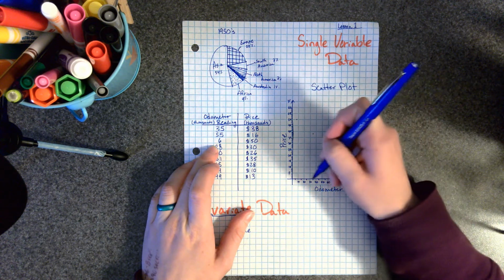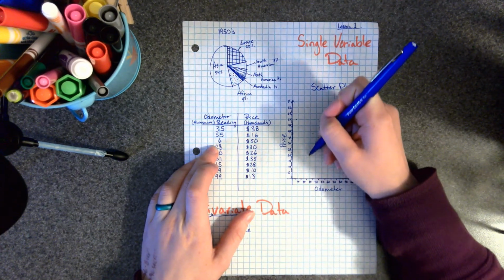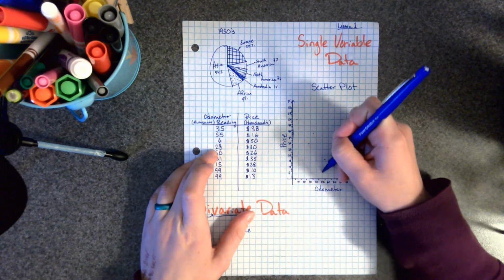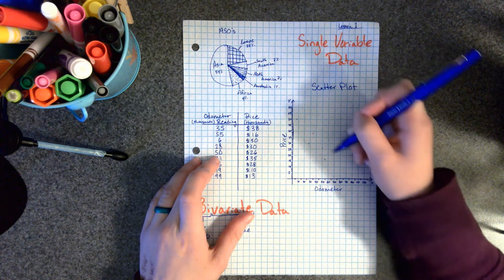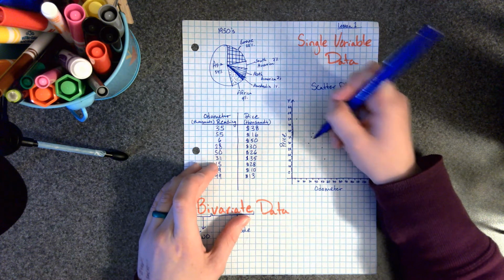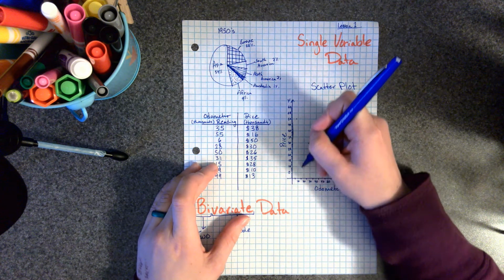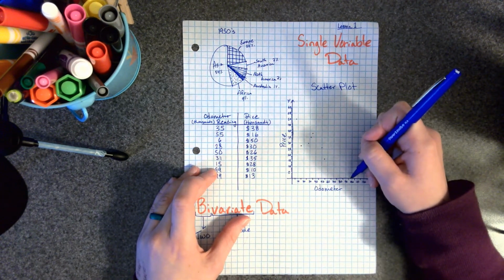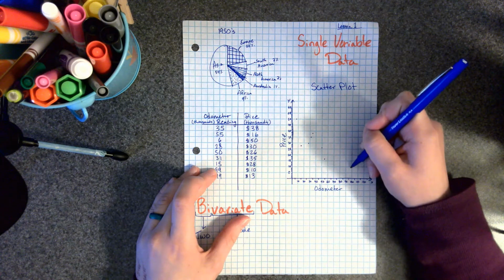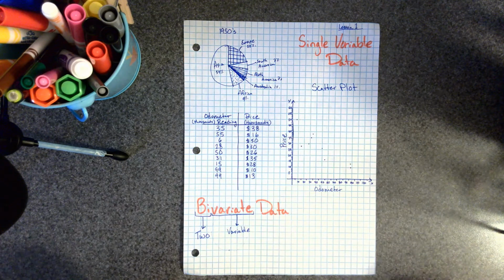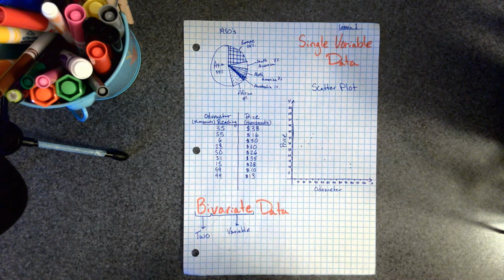So, 28, 30, right there, 50, 26, 31, ooh, that's a tricky one, 35, 15, 28, 99, and 10, and 99 and 13. Okay, so if we take a look at our dots, let me see if I can get this a little closer to us.